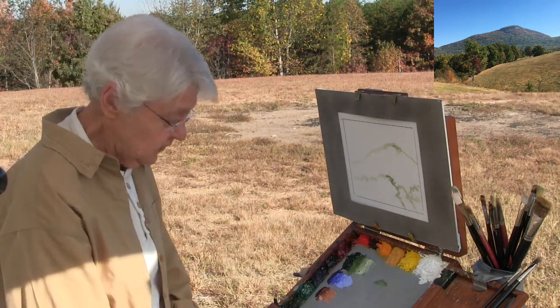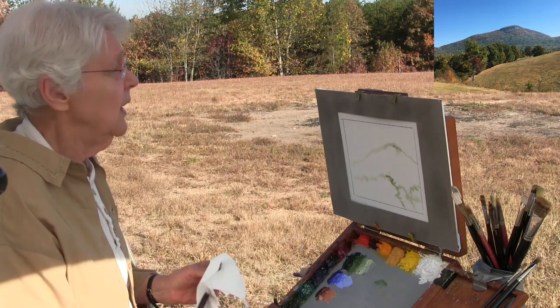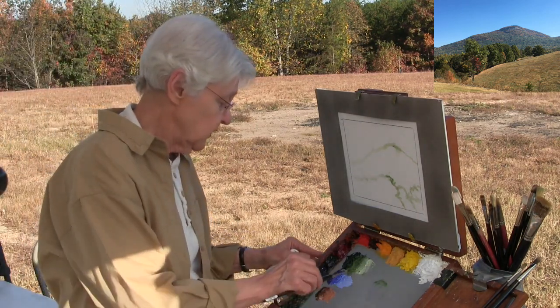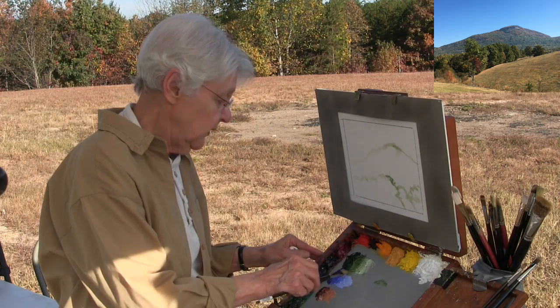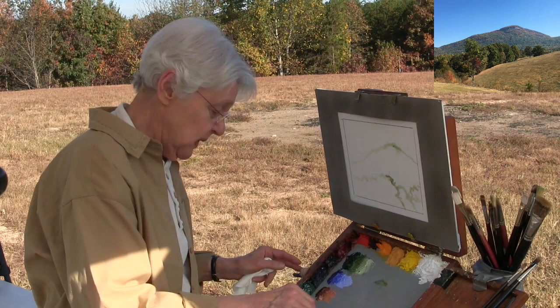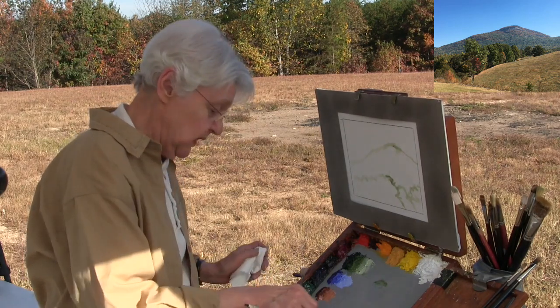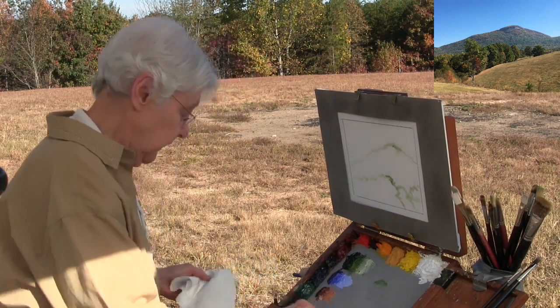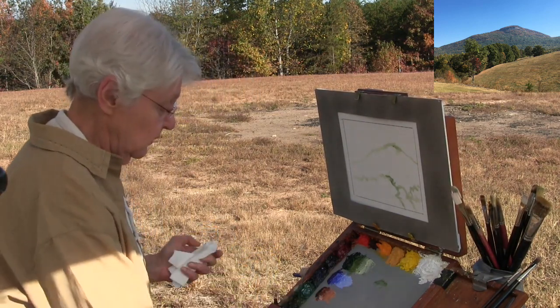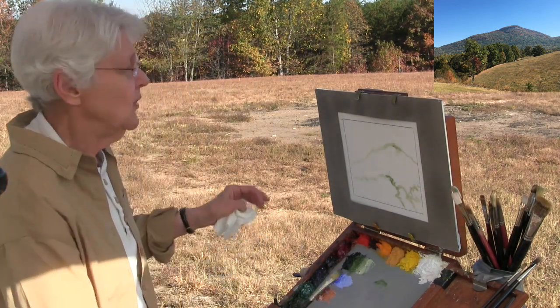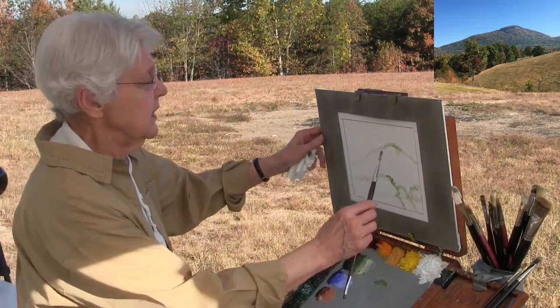Now, the sun's going to change things, but we'll start out with an initial No 10 block in. I'm sticking with the green, and what I'll do is come right down to the bottom of my palette and just make myself a real juicy mixture. Now, this won't be very dark. Normally I like to do the No 10s with a little Tombow pen, but that takes a lot of time, so I'm using the brush to do this just in the interest of time.